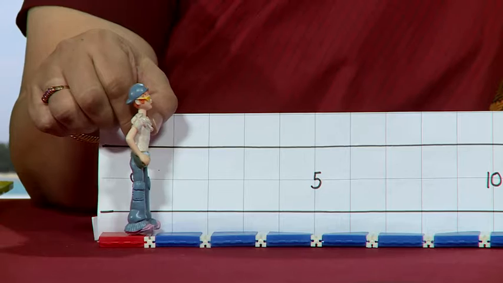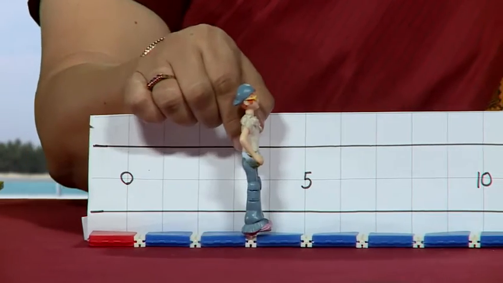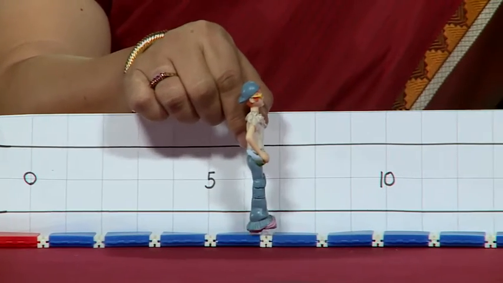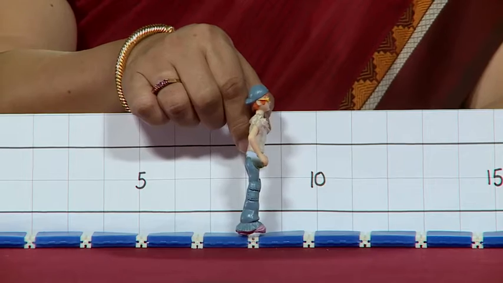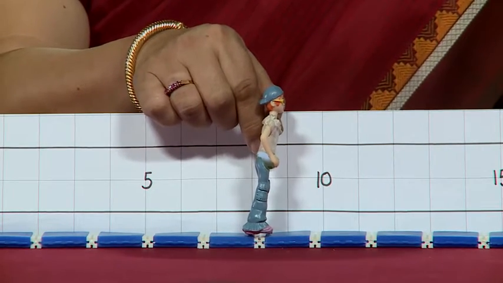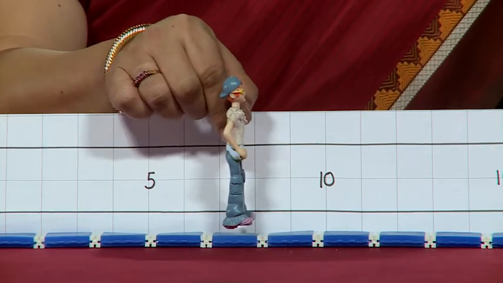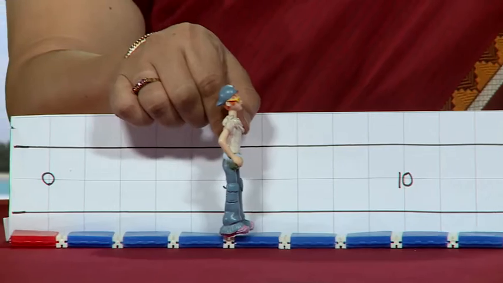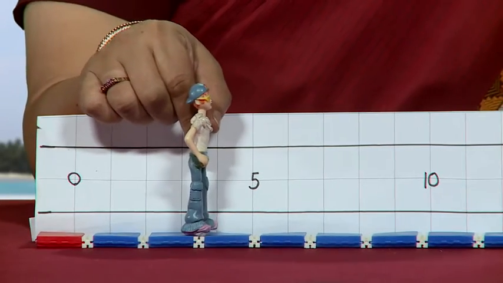So, starting from here, he goes 5 steps forward, 1, 2, 3, 4, 5, and the time he takes is 5 seconds as mentioned in the question. Then he goes back 3 and comes to this position.